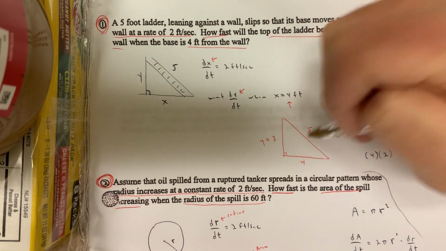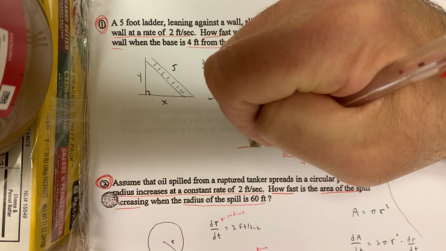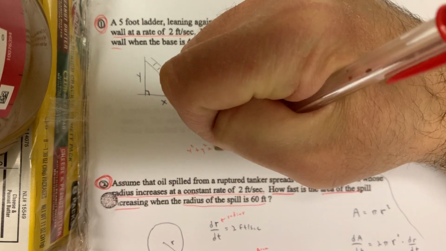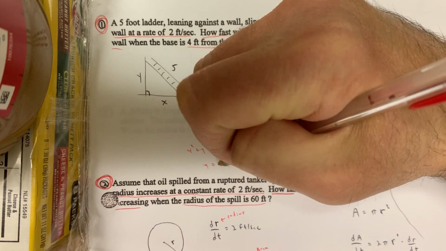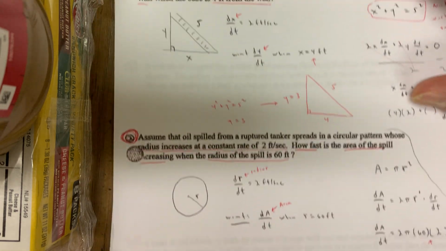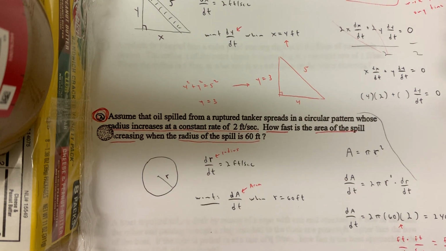You should know about the 3, 4, 5 Pythagorean triple. If you really want to know where it comes from, you could just do 4 squared plus y squared equals 5 squared, and you'll get y equals 3 that way. So sometimes when there's not just one linear measurement that's changing, you got to go back and think at a specific instant, what is another linear measurement equal to? I know y is equal to 3 in this particular instant. Kind of cool, right?